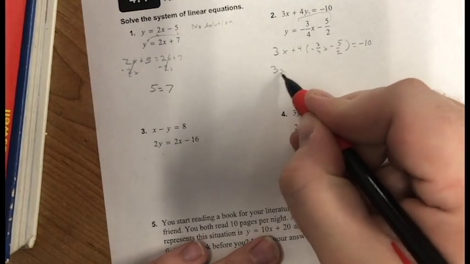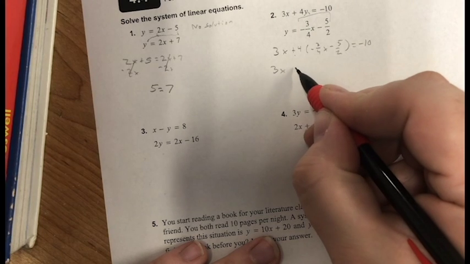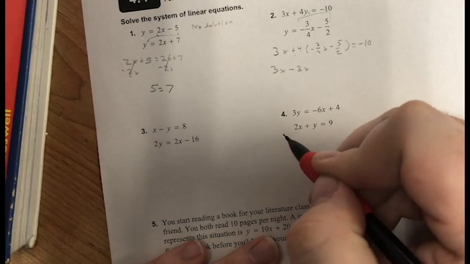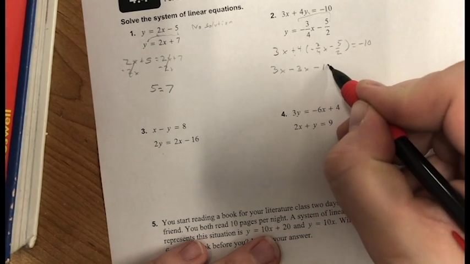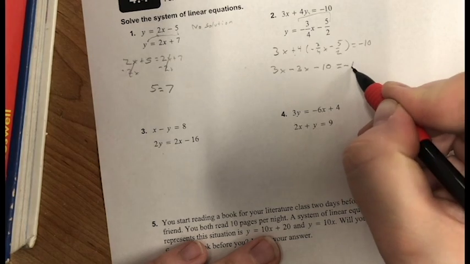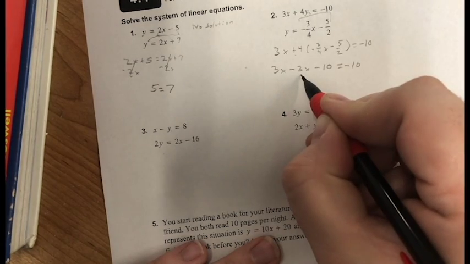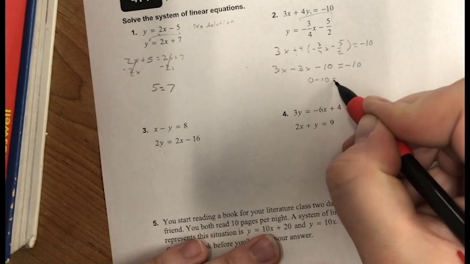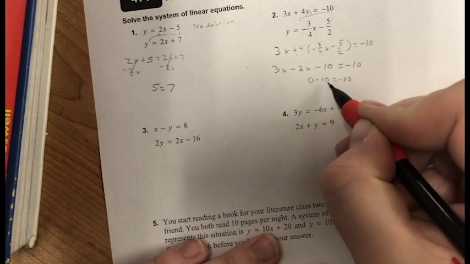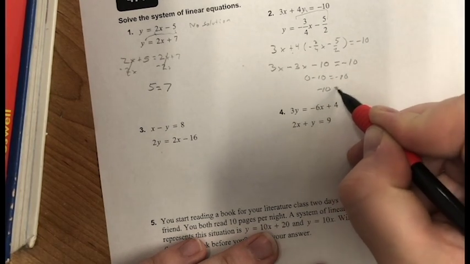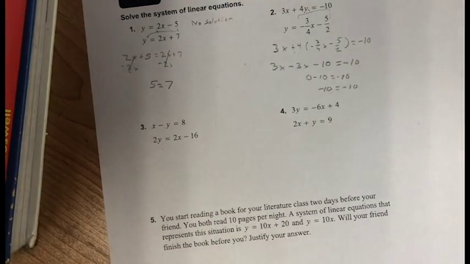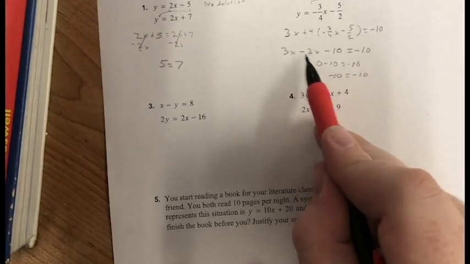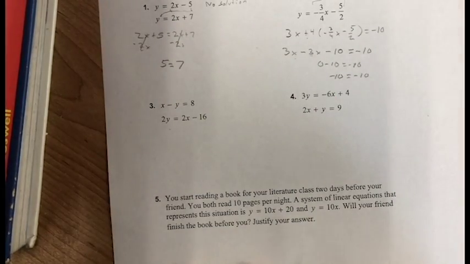So I'm going to have 3x, and 4 times negative 3/4 x is going to give me a negative 3x. And 4 times a negative 5 halves is going to give me a negative 10 equals negative 10. Well, 3x minus 3x, when I combine those like terms, is 0. So that gives me 0 minus 10 is equal to negative 10. Well, 0 minus 10 is negative 10, which is equal to negative 10. Stop. Wait. That doesn't give me an x equals. This says negative 10 is equal to negative 10. These two things canceled out, and that's okay.